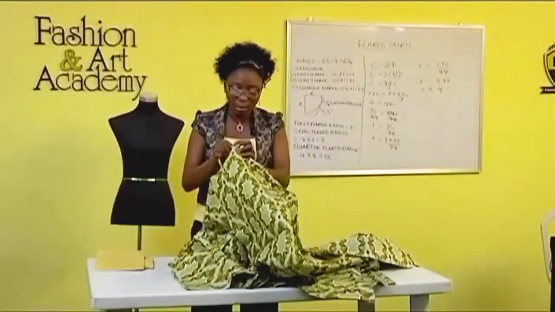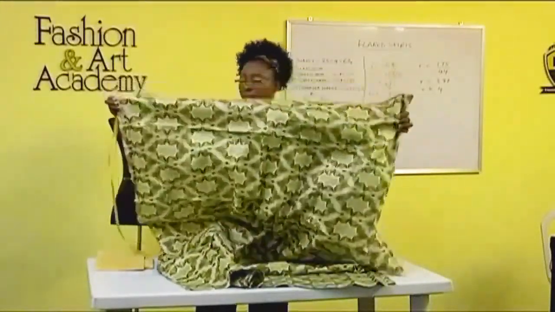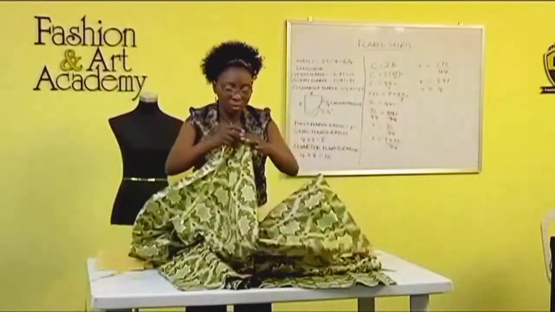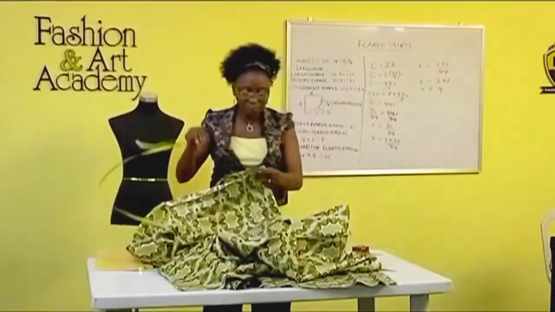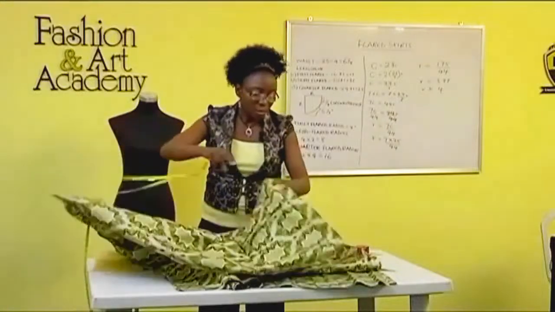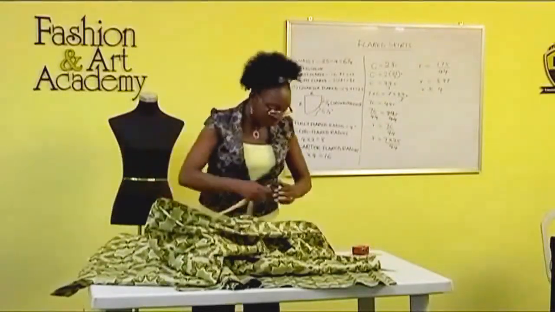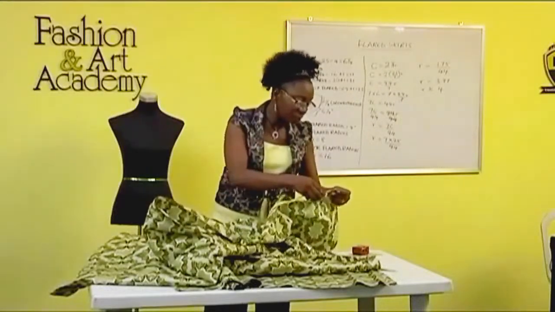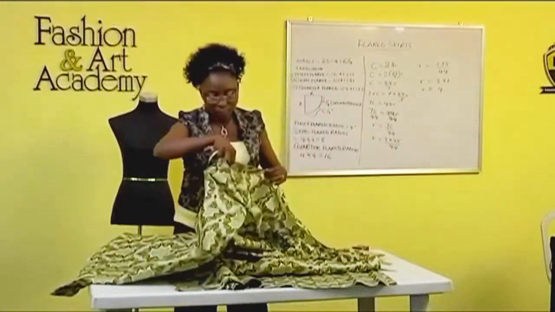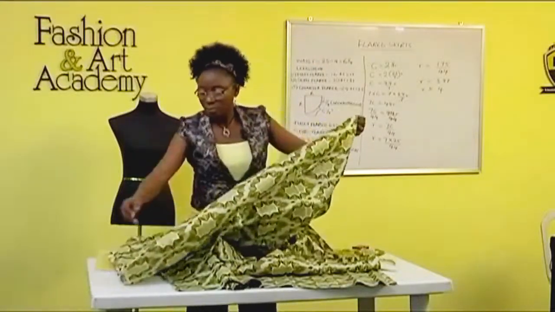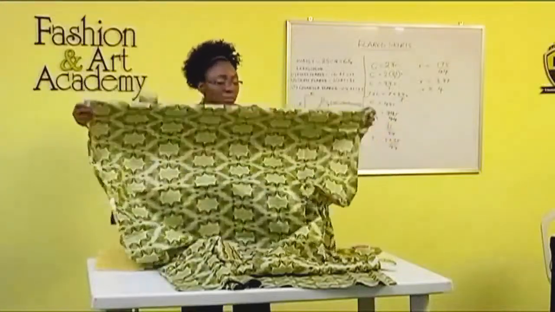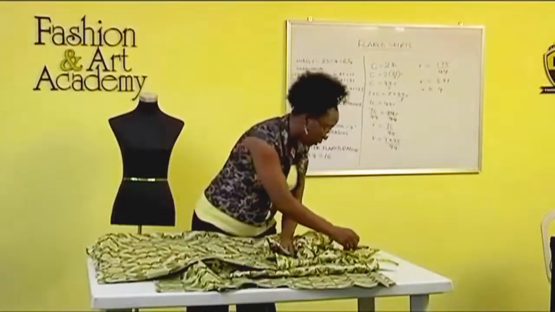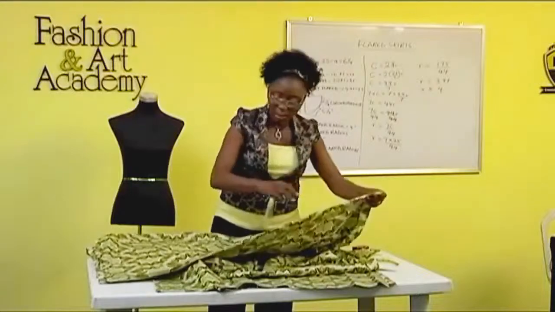So all I need to do right now is just to fold it at both sides and cut it out. Once I fold this side here, I pin it. I fold the other side and measure out 44 inches on the other side. Okay. Now once I've gotten that, all I need to do is pin it on the other side and cut it out. I cut that line out.